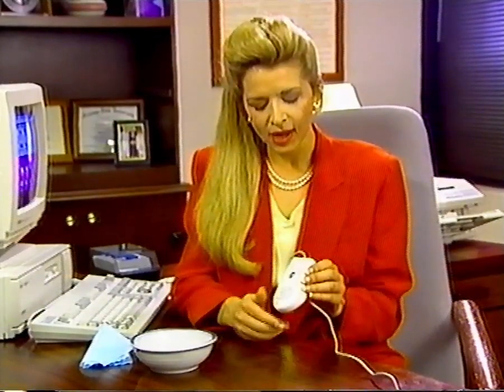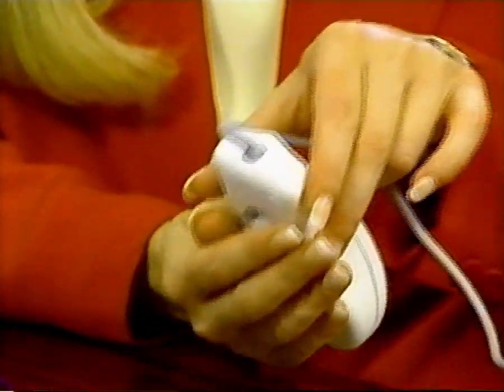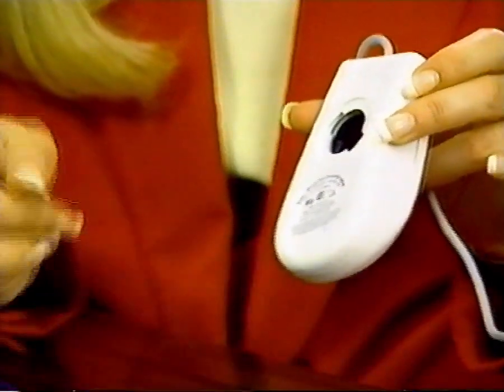Sometimes the mouse gets dirty, and this makes it hard to control the pointer on the screen. Now, if this happens to you, try cleaning the mouse before buying a new one. All you have to do is turn the mouse upside down, and there's a panel. Move this in the direction of the arrows, turn the mouse right side up, and the ball falls out.